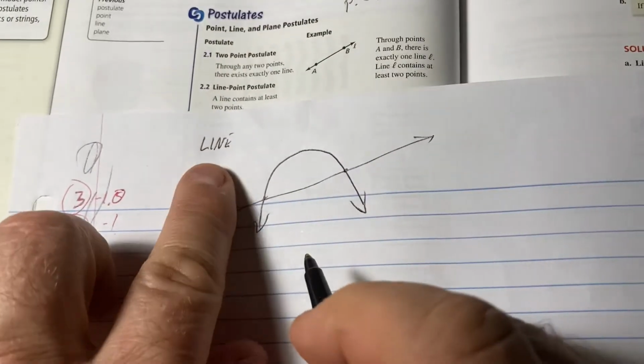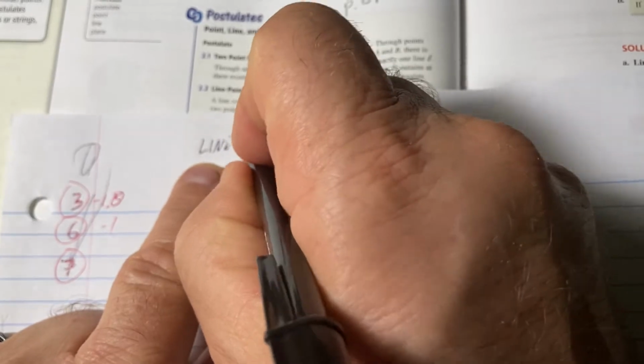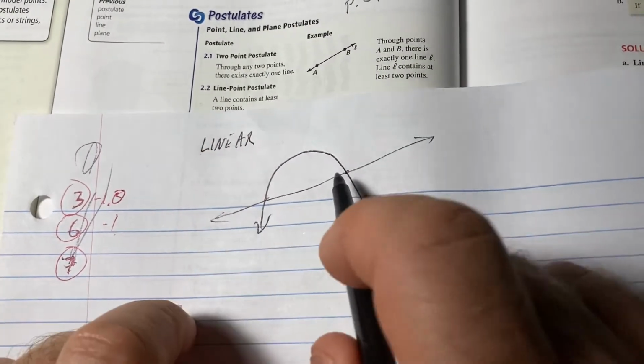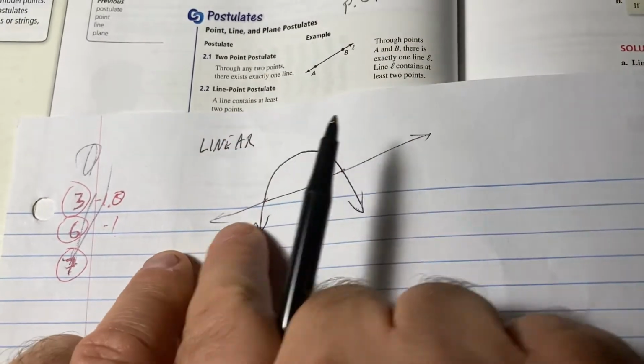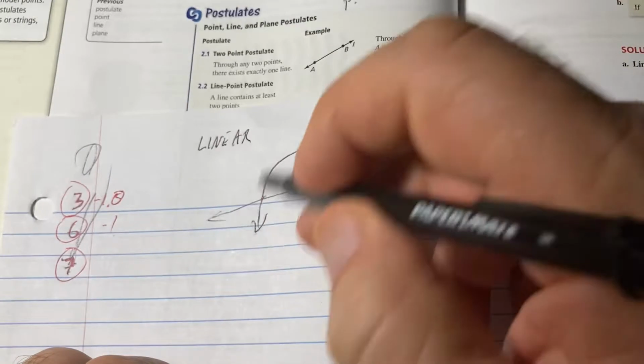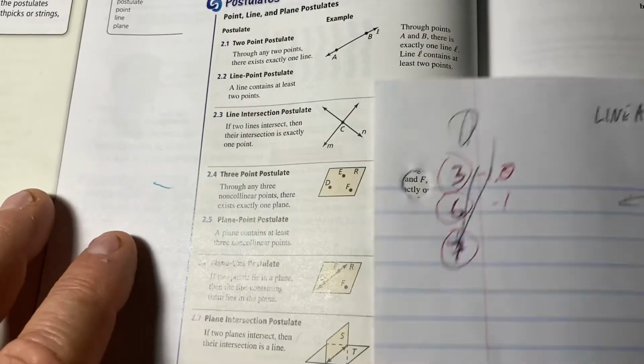Line is derived from linear. Linear and line, they're related to each other. Linear means straight, so line refers to a straight line. This right here would be considered a curved line. It's a curved line, okay?